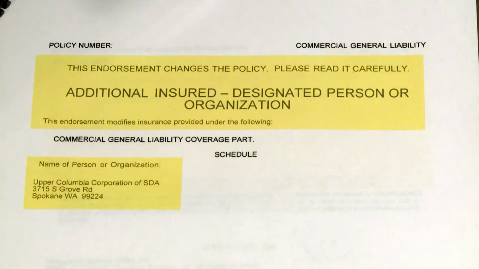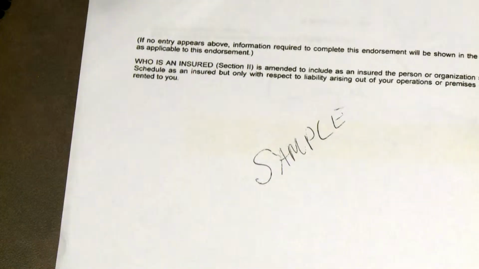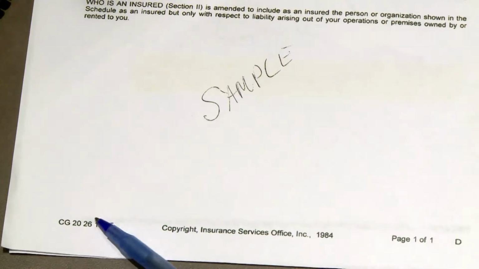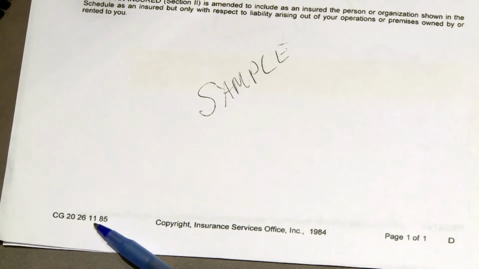Typically, this form, as you can see, says CG 2026-1185. That CG 2026 is an industry standard form, and when you're asking an insurance company to give you a copy of the endorsement, often they will do it on this form CG 2026.